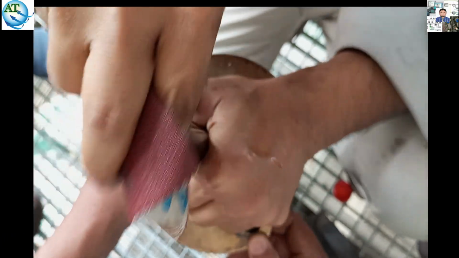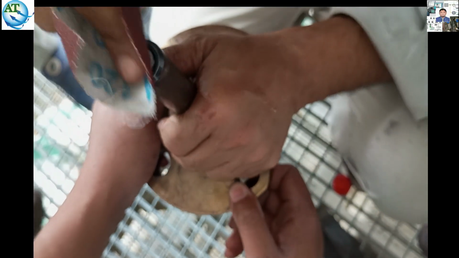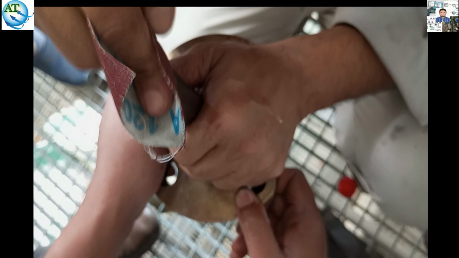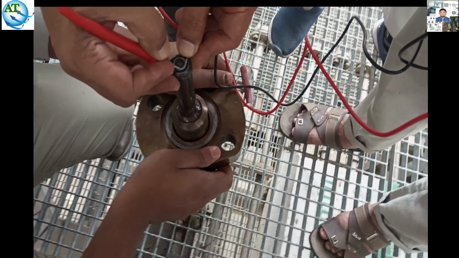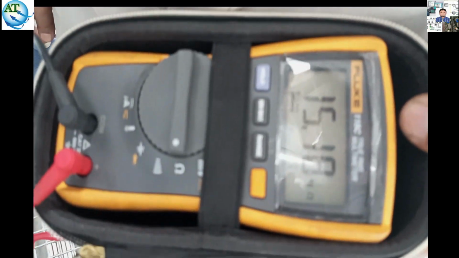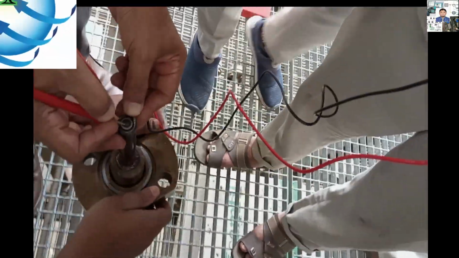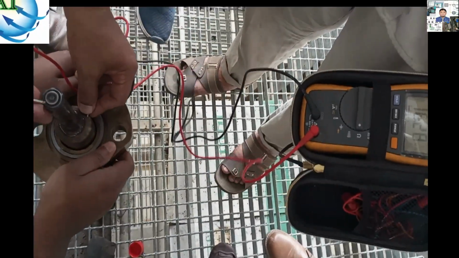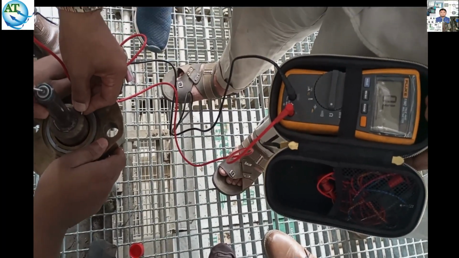You see, after cleaning, we check this one because it is a single rod. First we are checking whether the body of this rod is connected to the body or not. You see, we try to check this, and we found that there is no connection to the body. That means the igniter rod is separated from the body.